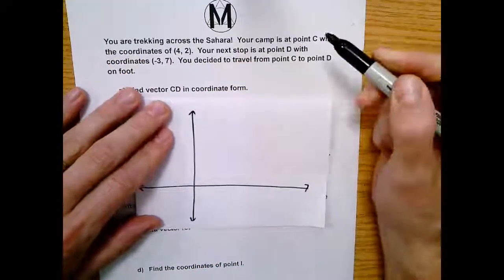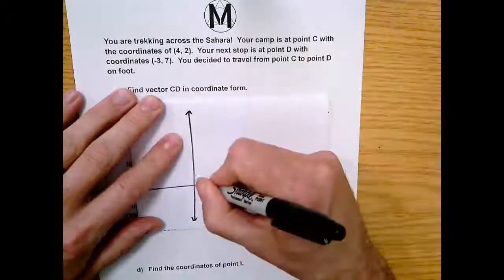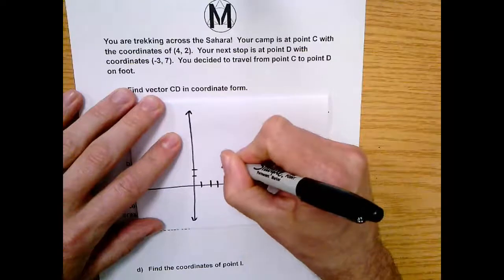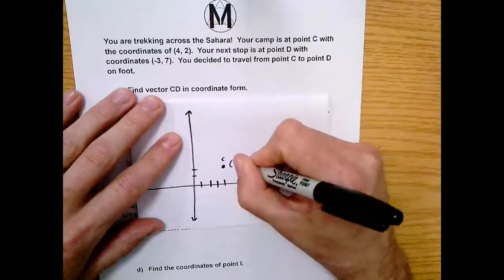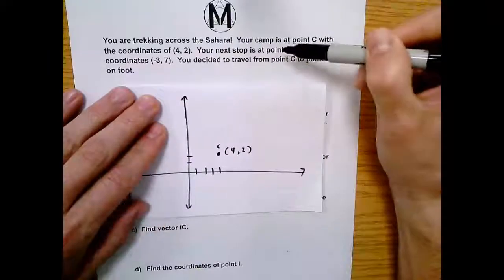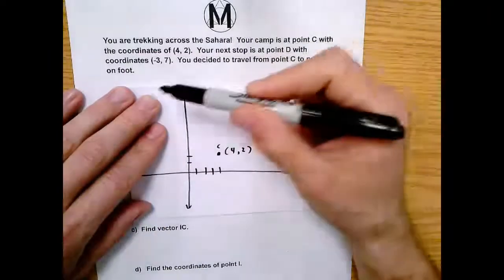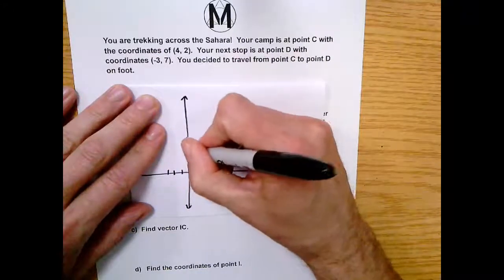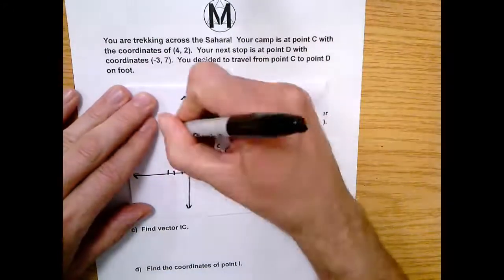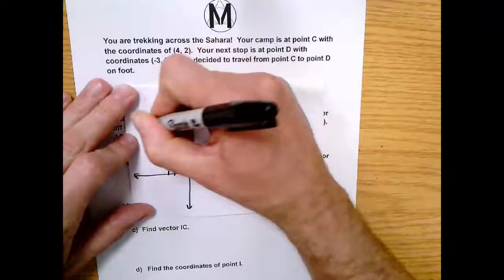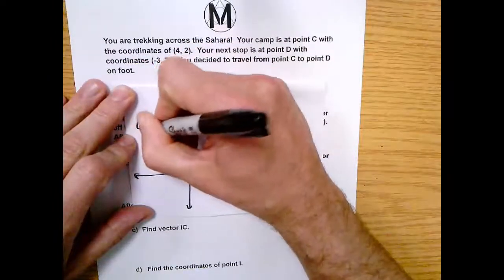Okay, so it says point C at 4, 2. So 1, 2, 3, 4, 1, 2. That's point C. And we said it's at over 4 and up 2. Okay, and then it says your next stop is at point D. The point D coordinates are -3 and 7. Okay, 1, 2, 3. 1, 2, 3, 4, 5, 6, 7. So that puts me there. And that's point D. And D has the point -3, 7.